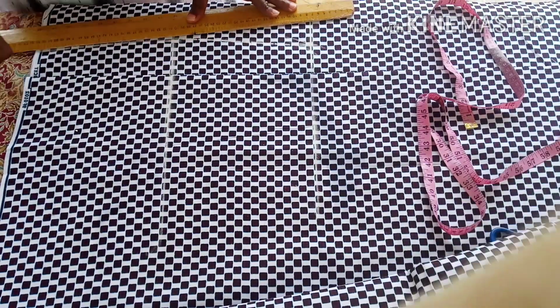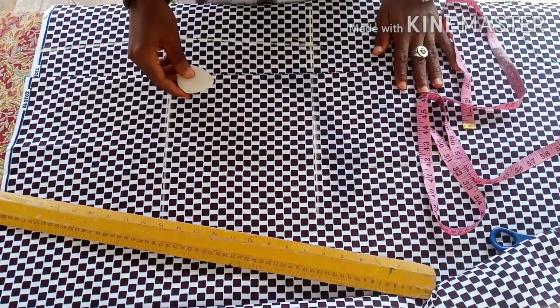This part I'm cutting as the zip allowance. On the waistline, measure 2 inches. On the hip line, 2.5 inches. Then knee line, 2 inches again.